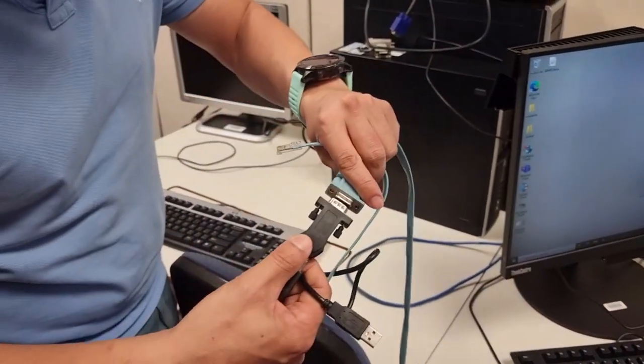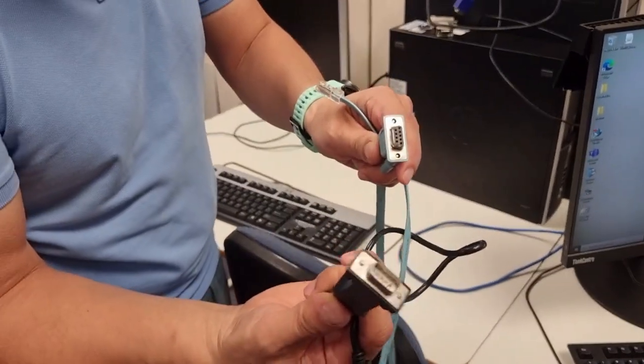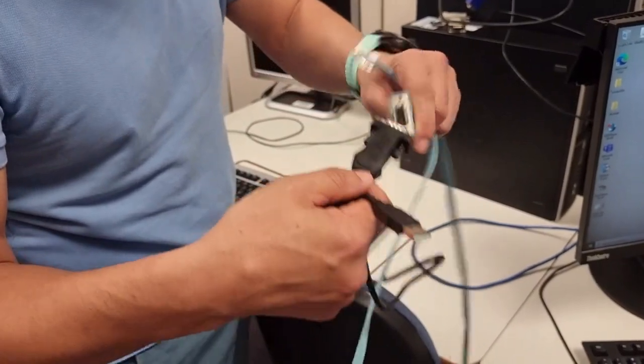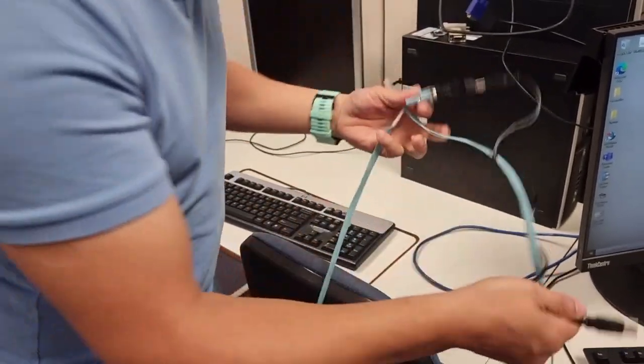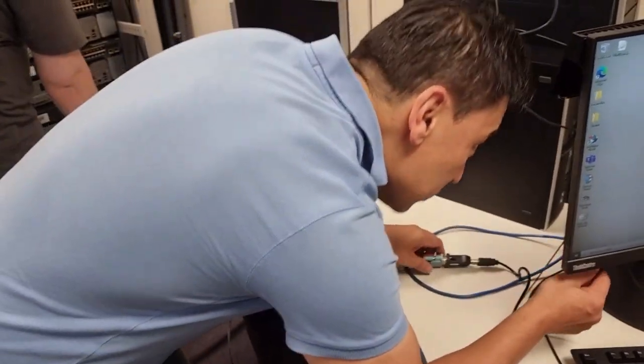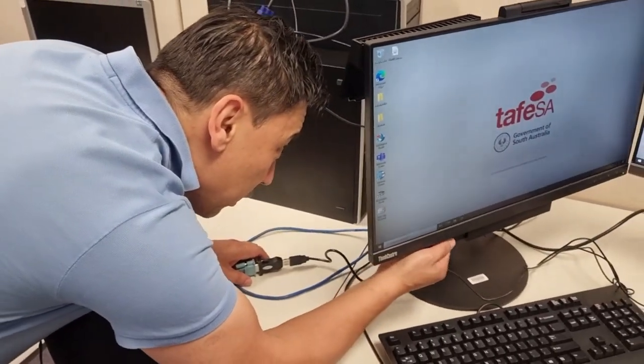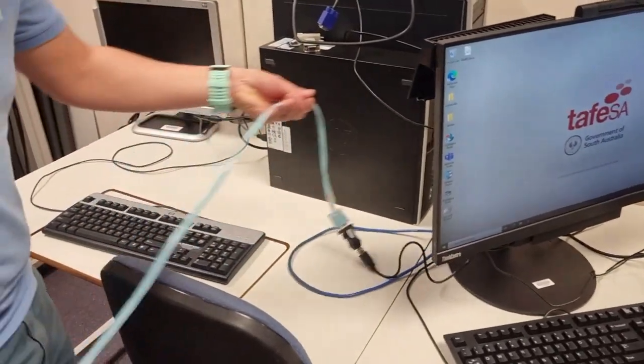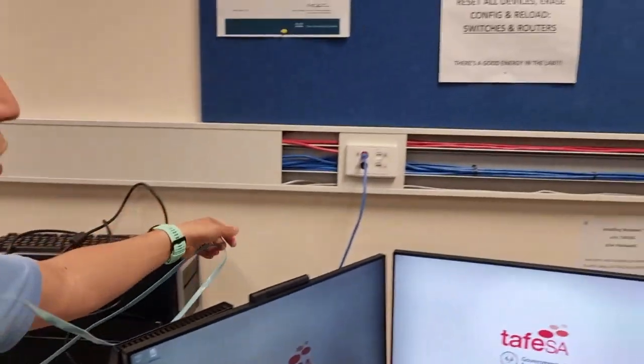We'll plug this in first of all. So this one side is USB, one side is serial, and we'll plug this side into the USB of the computer, and we plug this one in one of the other ports.